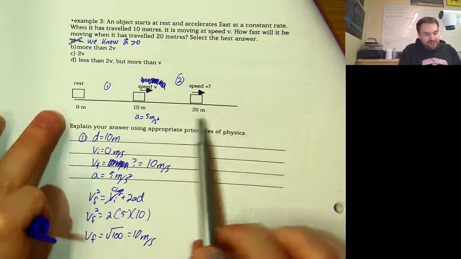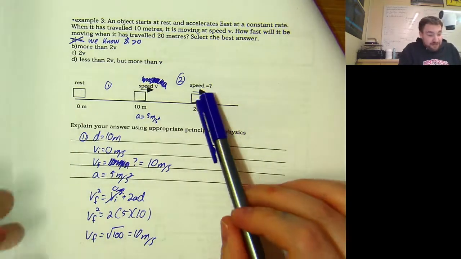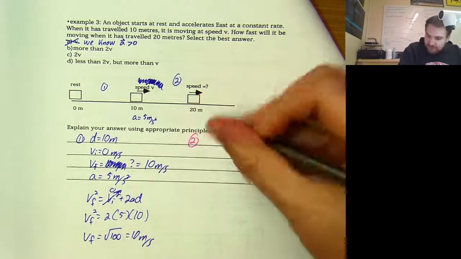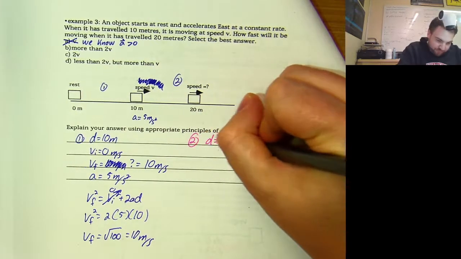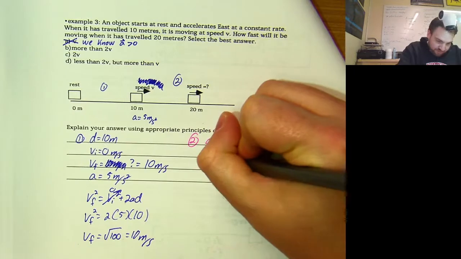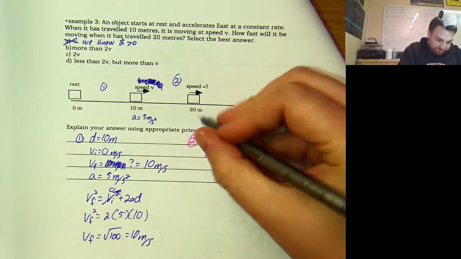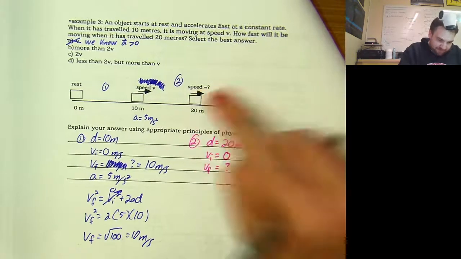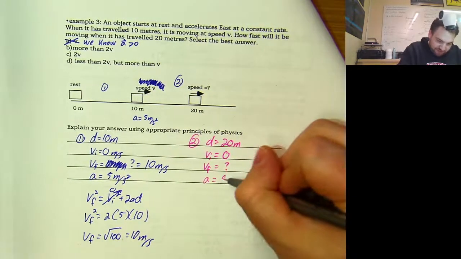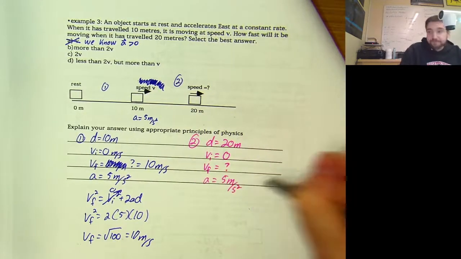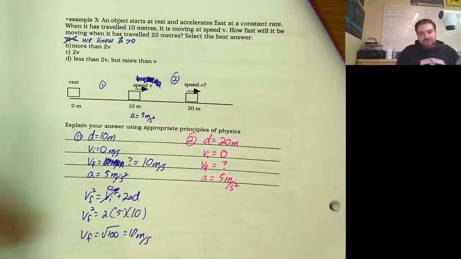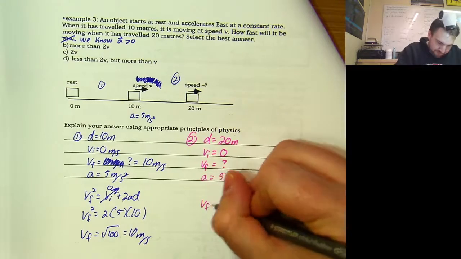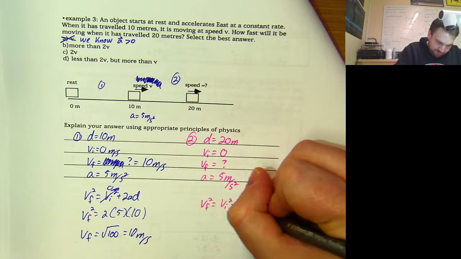We know the acceleration is constant for the entire problem, so let's figure out what the speed is at 2. Now my displacement is 20. My initial velocity is still 0. For my Vf, we want to find what it is right there. My acceleration hasn't changed, it's a constant 5 meters per second squared, what I chose it to be. So we're going to use the same formula: Vf squared equals Vi squared plus 2ad.